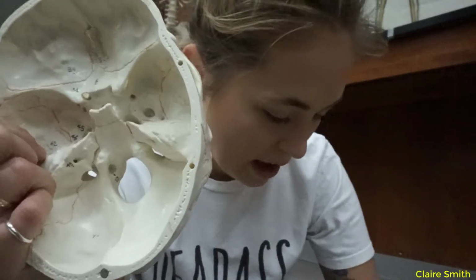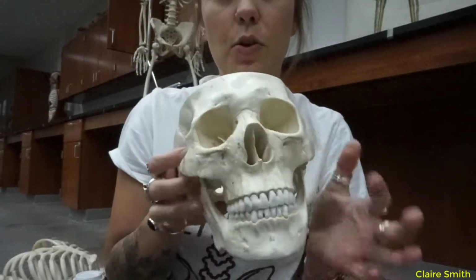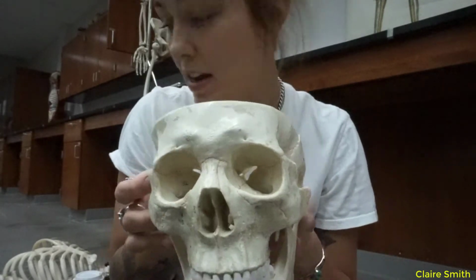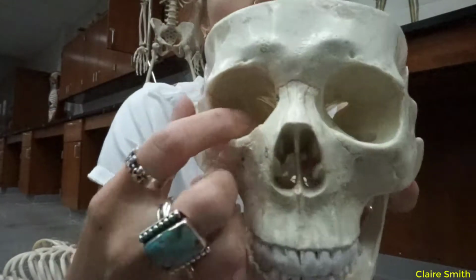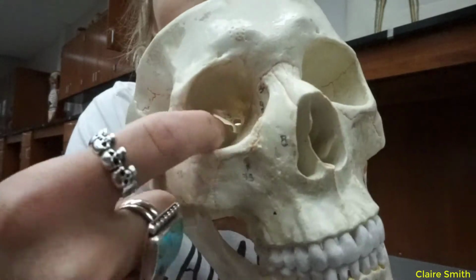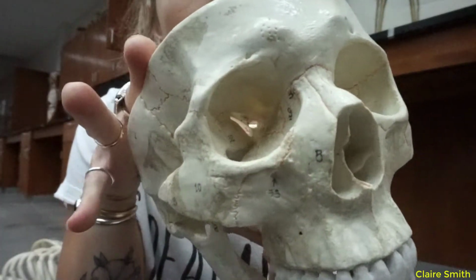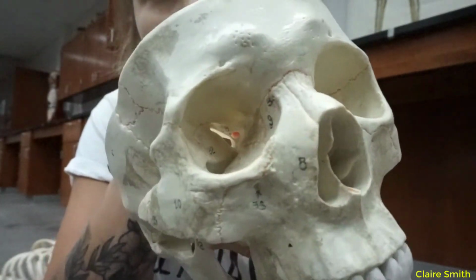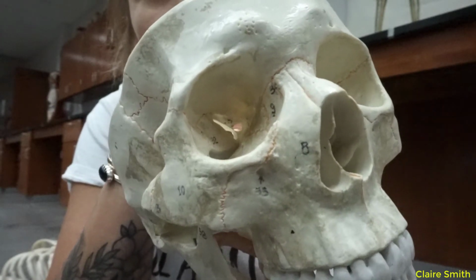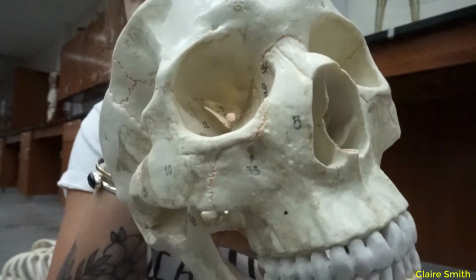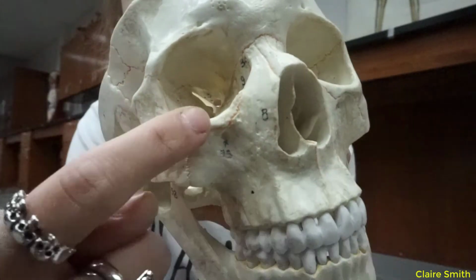Okay, what else do we have? On our sphenoid, we have superior orbital fissures and an optic canal. Again, you can see your sphenoid on the inside of your eye. You can see there's two holes on the inside of your eye. That little round hole, this guy that I'm plugging up, that is your optic canal. A perfect round hole at the back of your eye.